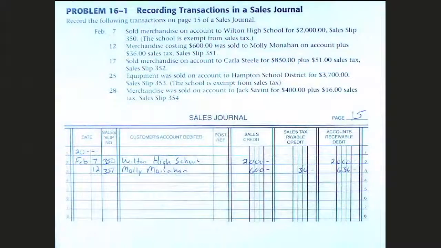The rules of debits and credits still apply. Debits and credits still need to be equal. So again, if you look up here, if these two columns added together do not equal this column, something's wrong.